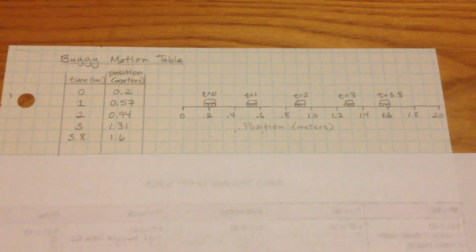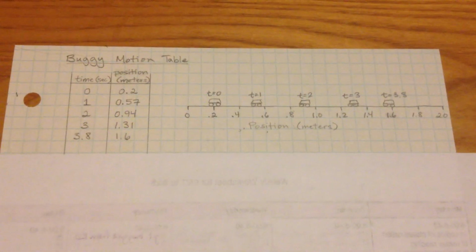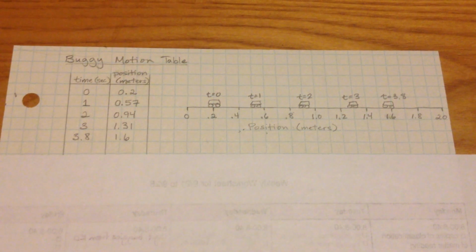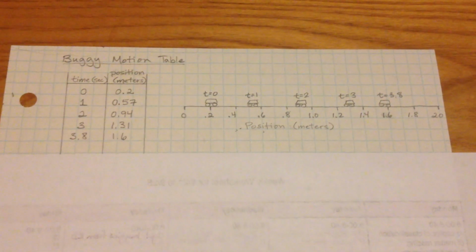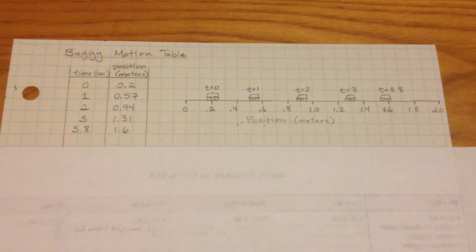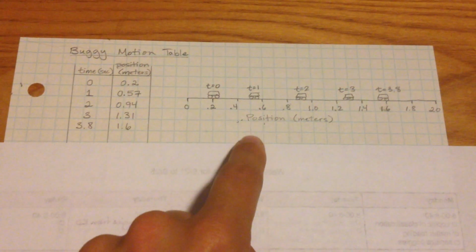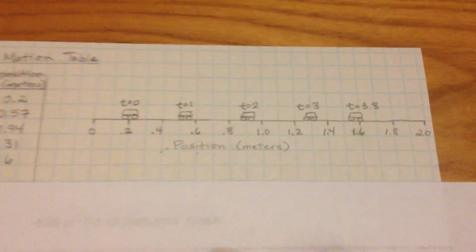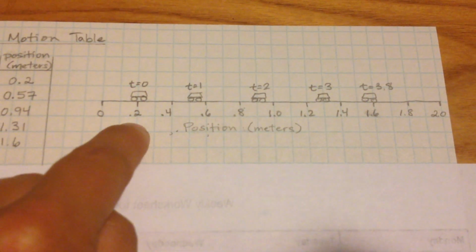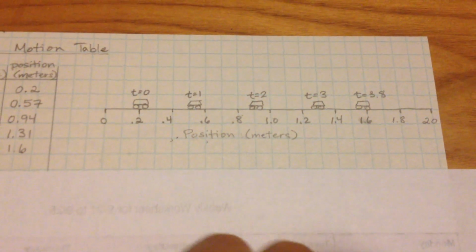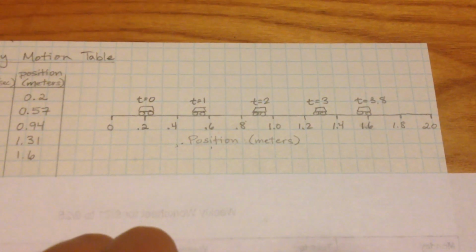But what I'm going to teach you about right now, my time, is making position versus time graphs of motion. And we're just going to do one direction, the same that we've been doing for the past week or so in class. So I've got two representations. I've got a table and a diagram, and I'm going to focus on this diagram for a moment. What you can see is a buggy moving from 0.2 meters to 1.6 meters, and this is exactly what I did with the buggy last week in class.